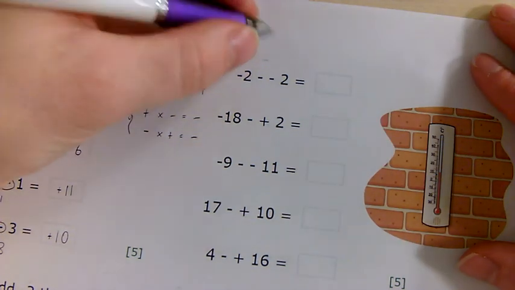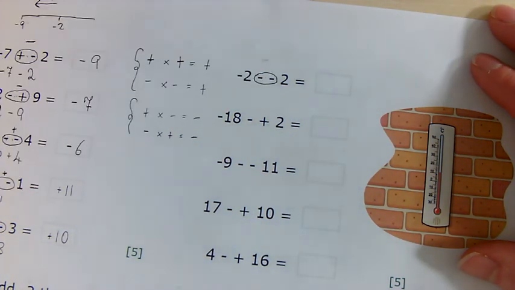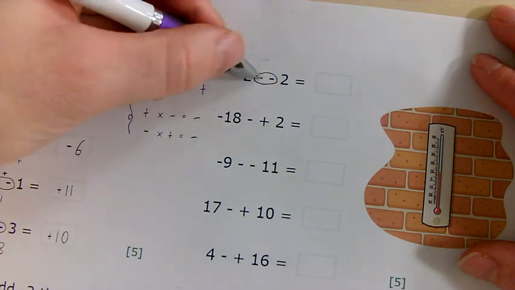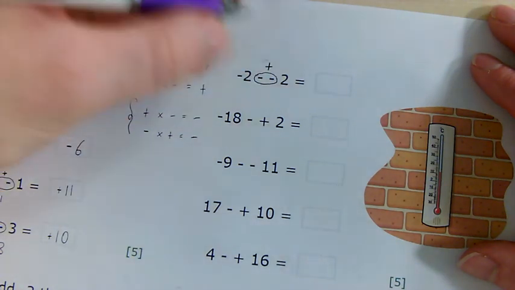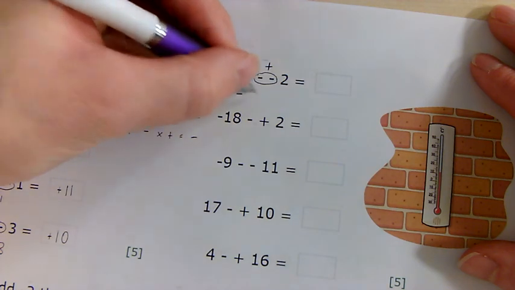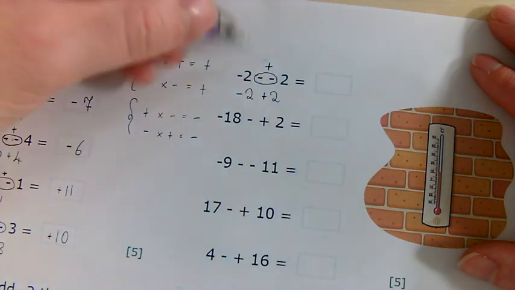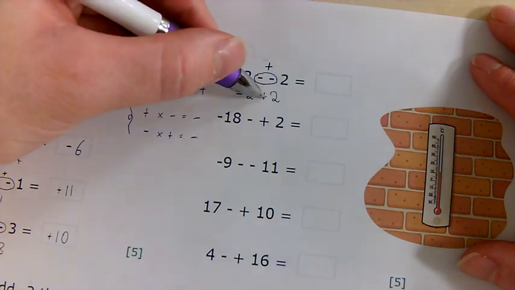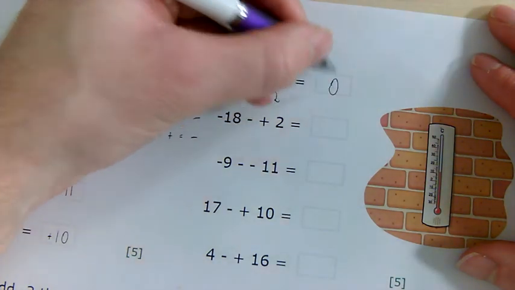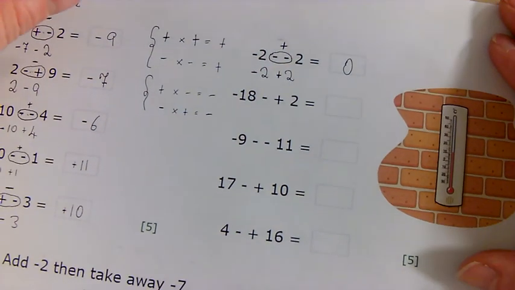Okay, your first step here would have been again, look at these signs here in the middle, they are next to each other. A negative multiplied by negative gives us a positive. So now we rewrite the question, it is minus 2 plus 2. You're £2 in debt. Somebody gives you £2. So now you're at 0. You owe nobody, you have nothing. Again, pause the video if you wish to on the next one.